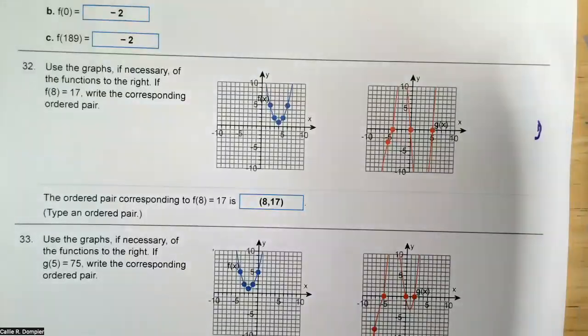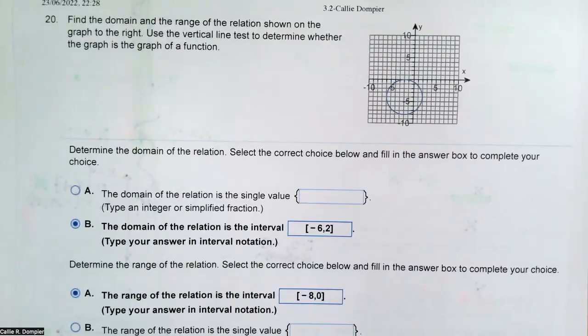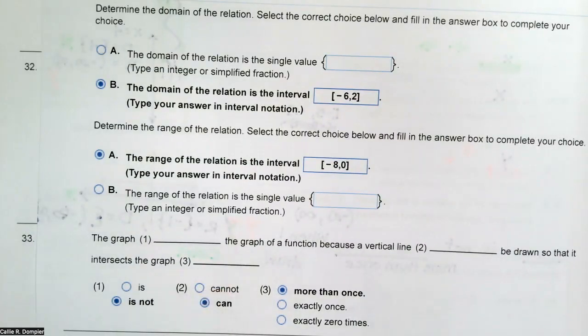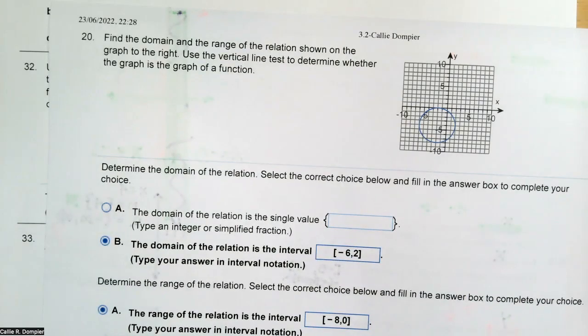Now on to 20. Find the domain and the range of the relation shown in the graph to the right. Use the vertical line test to determine whether the graph is a graph of a function. Okay, I paused it because I wanted to see what you were doing, and you got this part, which I find confusing and difficult to teach. So I'm glad you got this part correct. All right, on to number 20. So it says find the domain and the range of the relation shown on the graph to the right. Remember, same thing, okay?